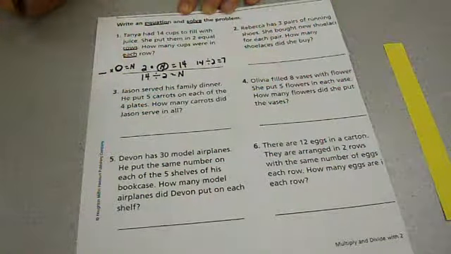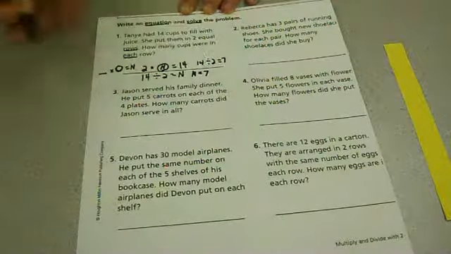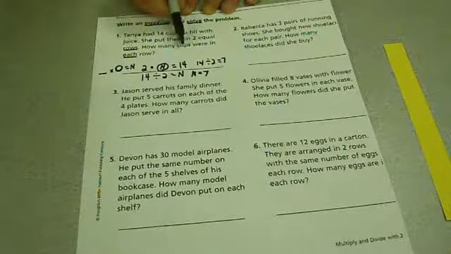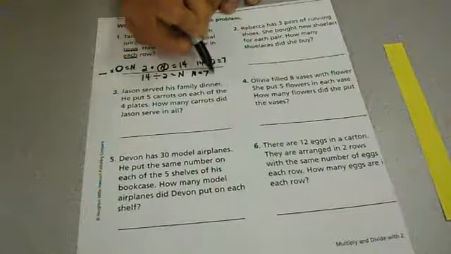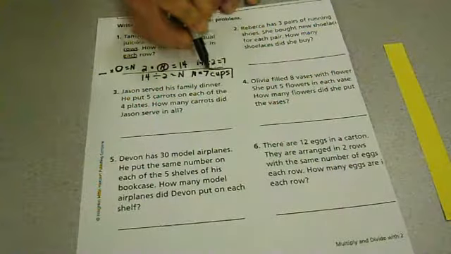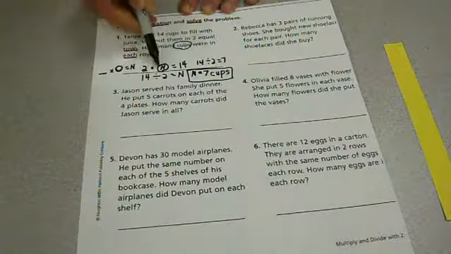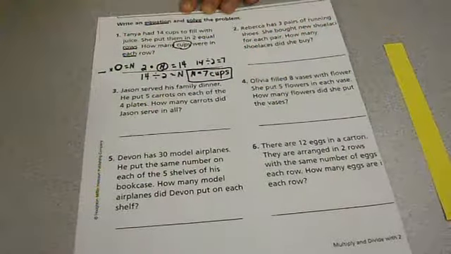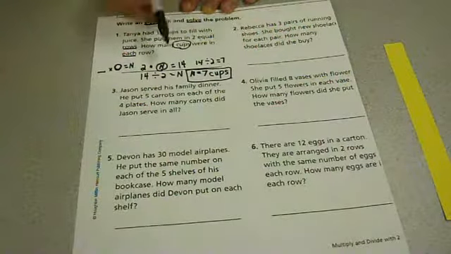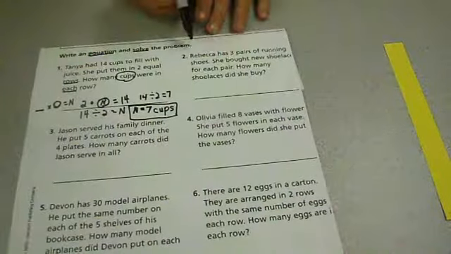And then I label my answer. So n equals 7. How many cups? I want to do cups. And I box my answer. So again, I have 1, 2, 3, 4 steps when I have to have a missing factor. Let's look at the next one.